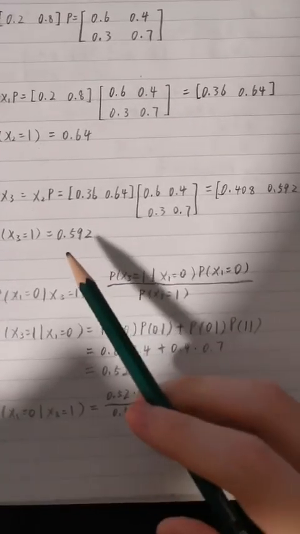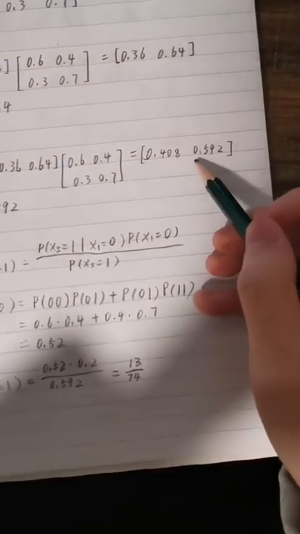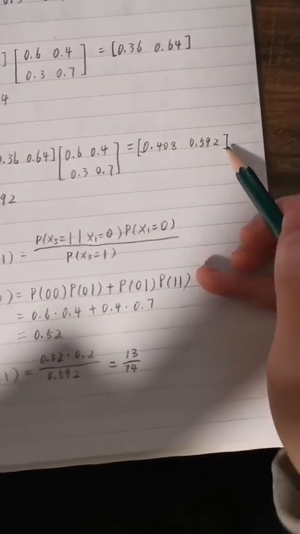So the probability of x3 equals 1 is 0.592.